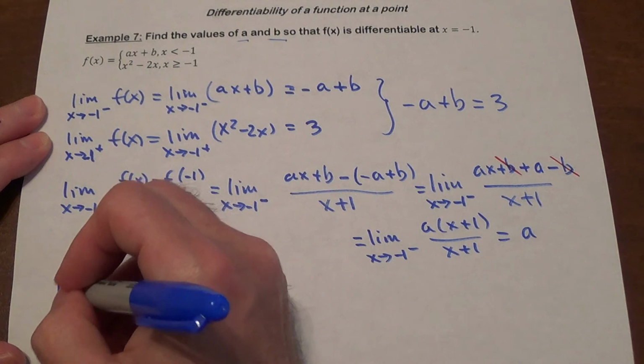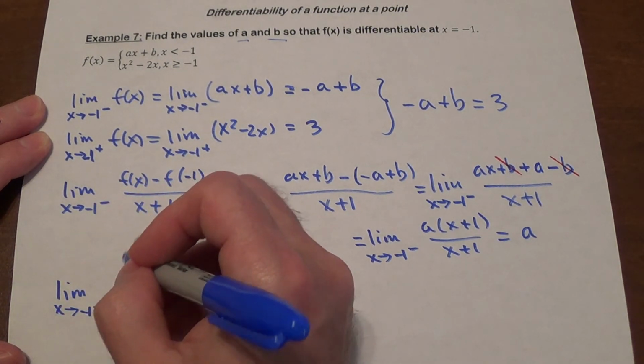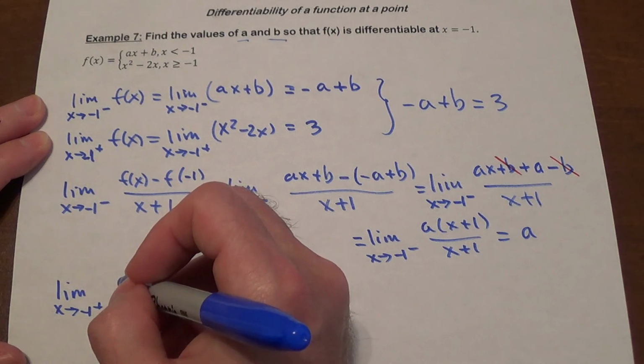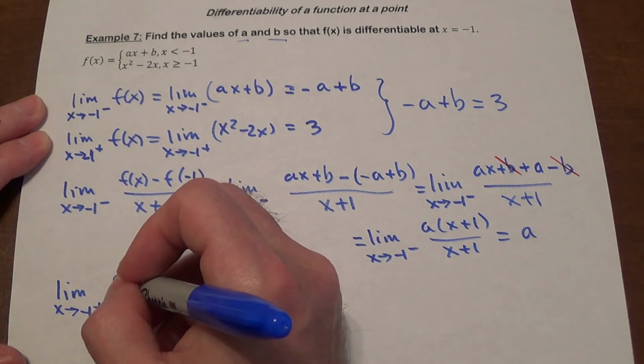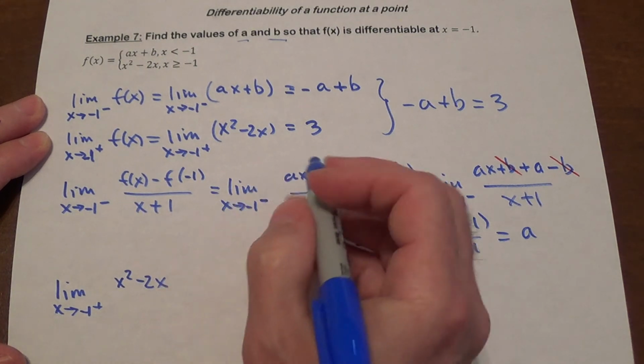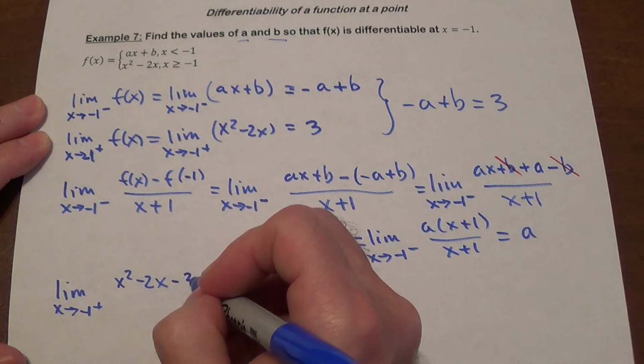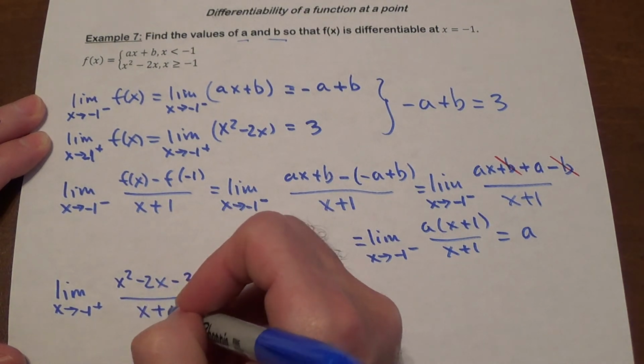So now we're going to do the limit as x approaches negative 1 from the right of the same expression. So here it's going to be x squared minus 2x minus, when you substitute negative 1 in here you get 3, so minus 3 over x plus 1.